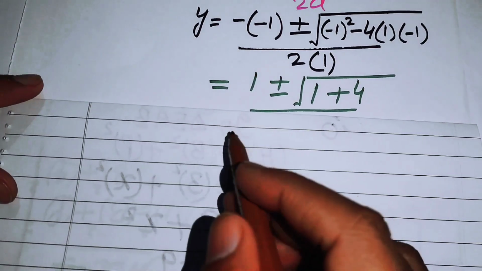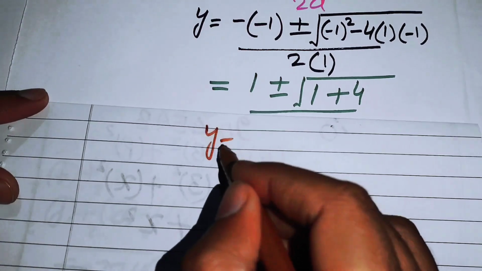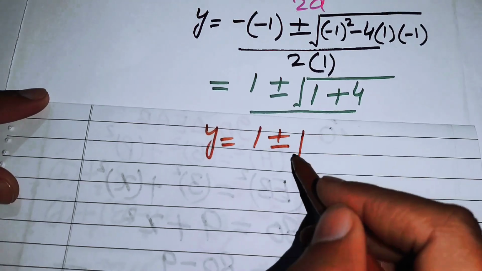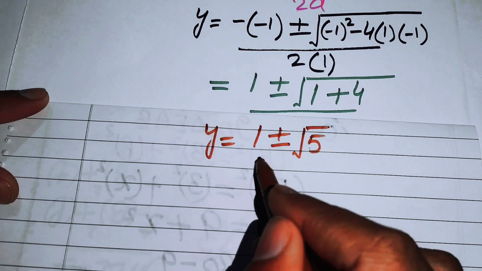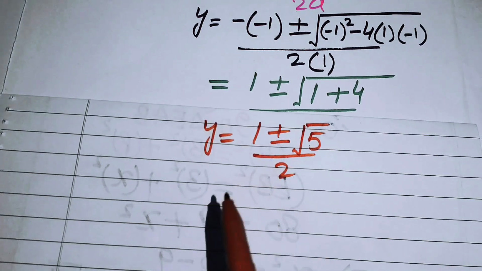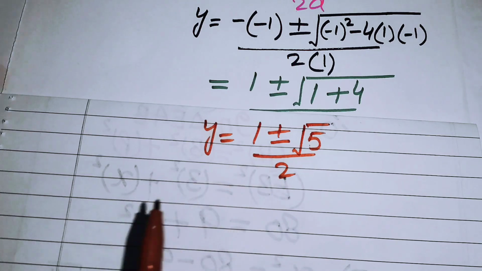And in the next step we have y equals 1 plus minus square root of 1 plus 4, which is square root of 5, over 2. So here we get the golden ratio. So this ratio is known as the golden ratio.